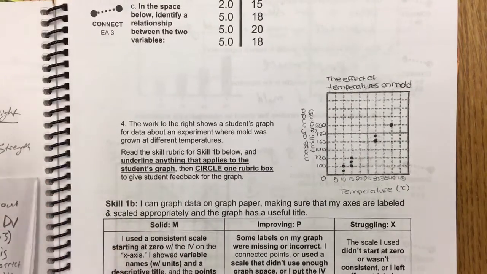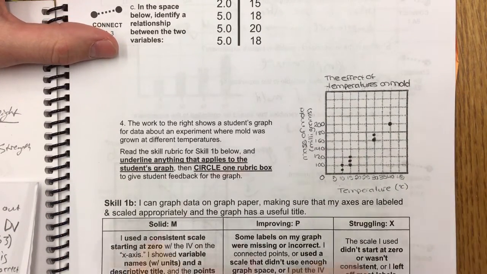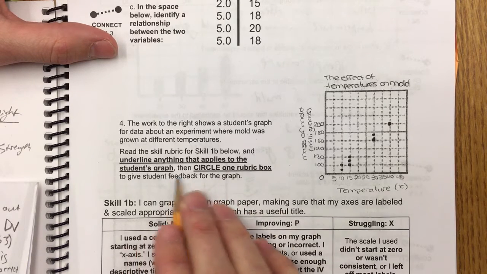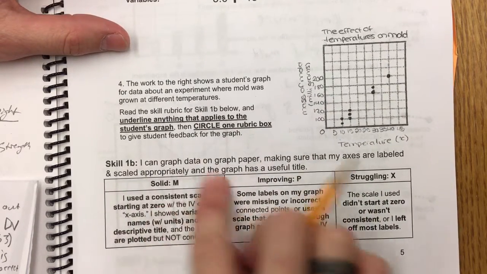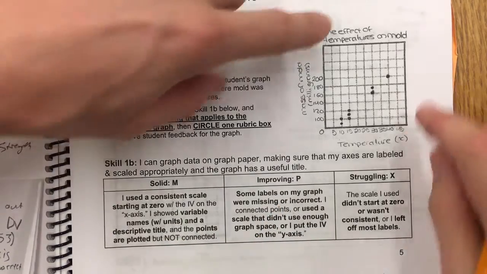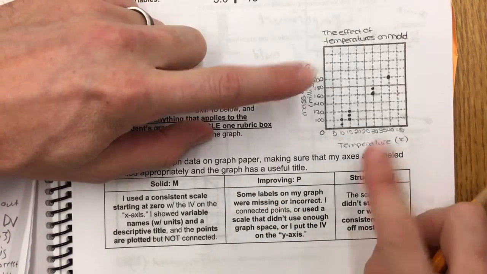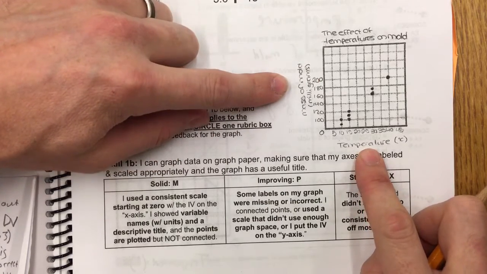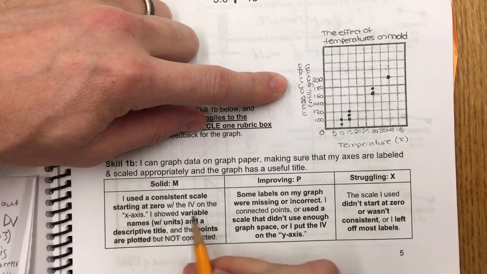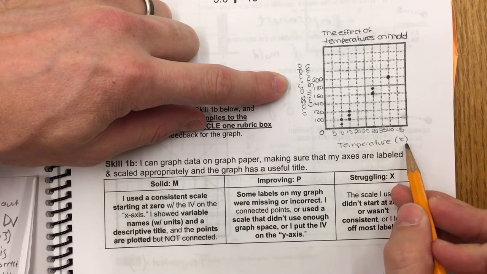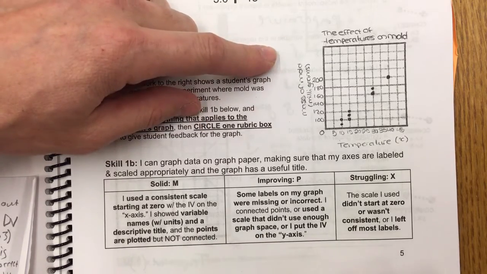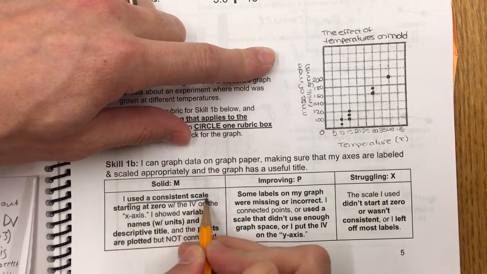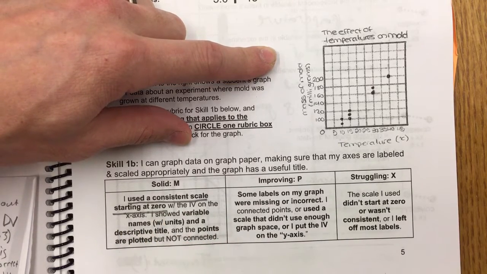If we look at this graph, we have 2 parts of the question here. One of them says, underline anything that applies to the student's graph and circle one rubric box. A lot of people circled that this was a solid graph, and it is close. It is labeled perfectly. It's got a great title. The independent variable is on the x-axis, and the axes both have correct labels. The points are plotted but not connected. All of that is right, but I don't think that the graph is consistent starting from 0.